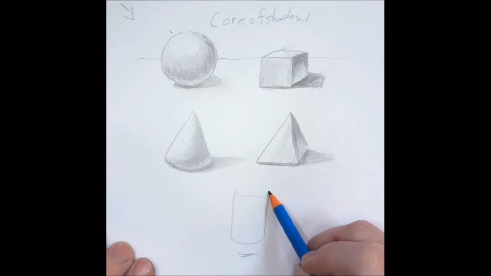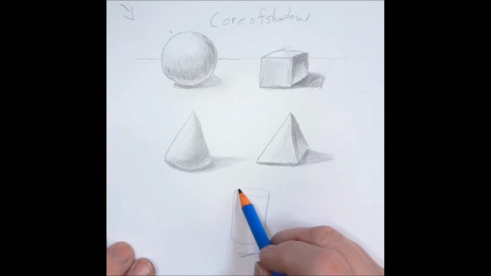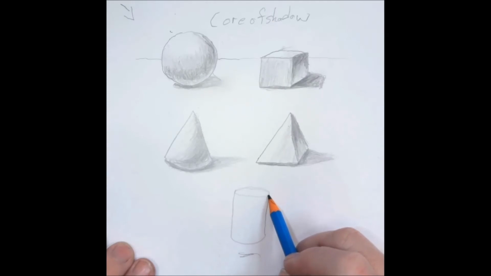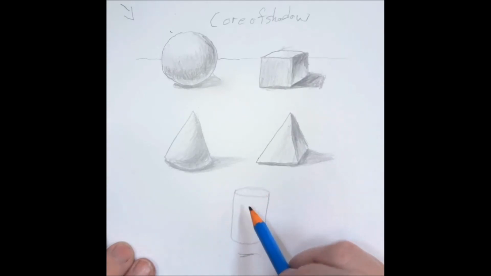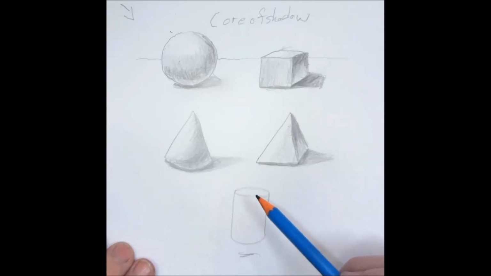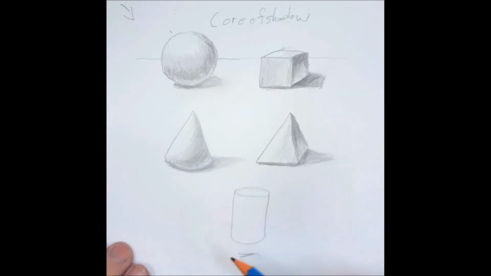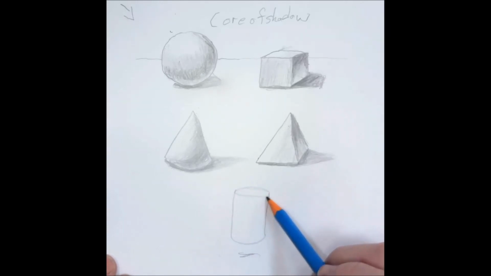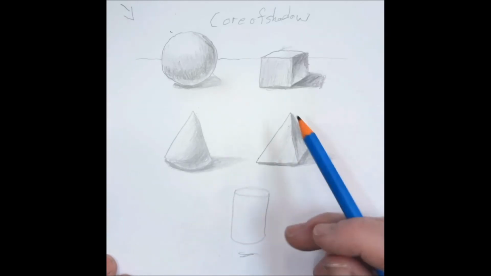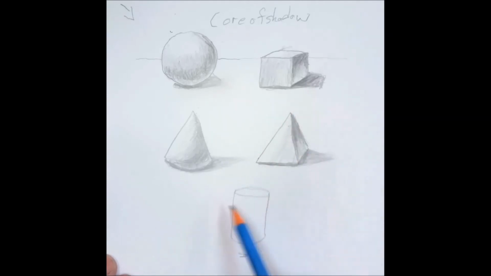And on a cylinder, we need to show the top. The top is sort of like a flattened out circle. If you need to, you can look at a can or a bottle or whatever it is that has a round top and get down closer, bring your eye level down and down and down, and you'll see that the circular top starts flattening out into an oval.